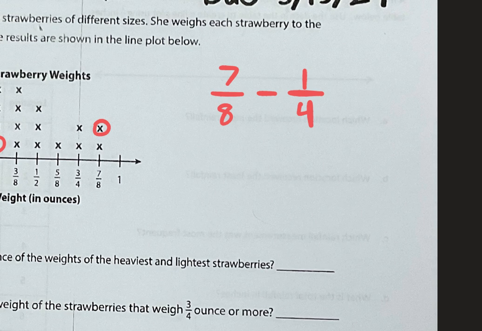It's 8, right? Because 8 times 1 would be 8, right? And you would do the same to the top, but 4 times 2 would be 8, right? And so now let's make our equivalent fractions. And when we do this, 1 times 2 is 2, 4 times 2 is 8. Now our denominators are the same, and we are able to subtract. So 7 minus 2 is 5, and then our denominator stays the same.